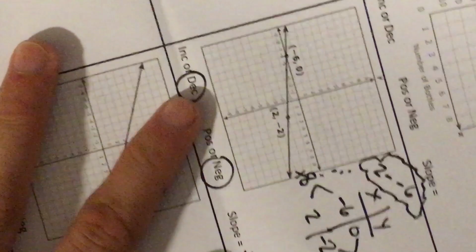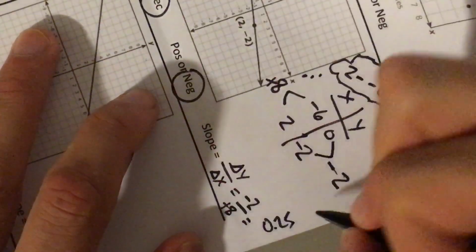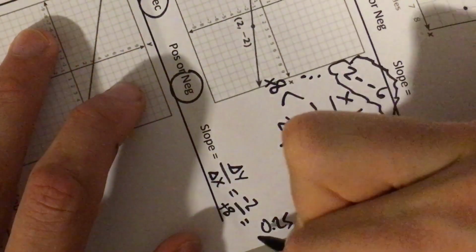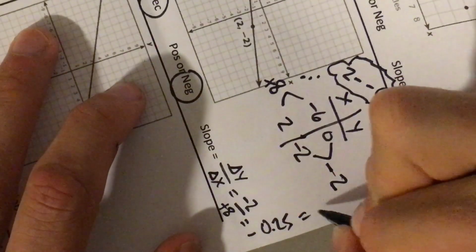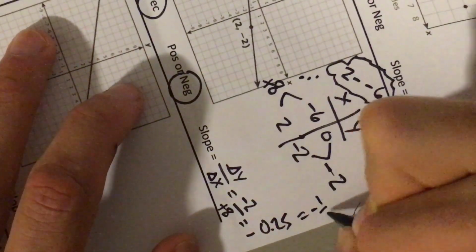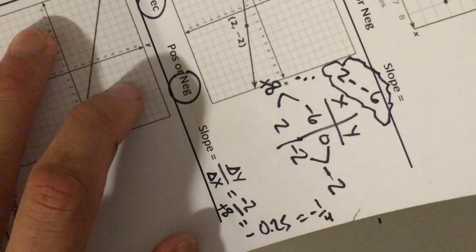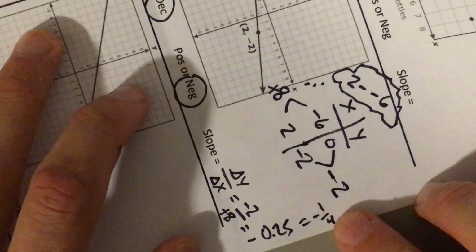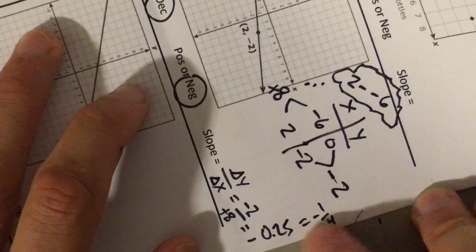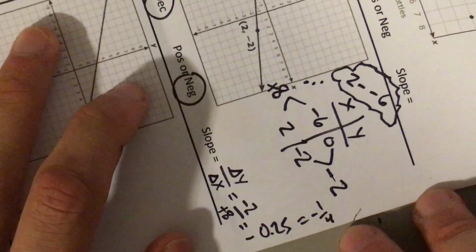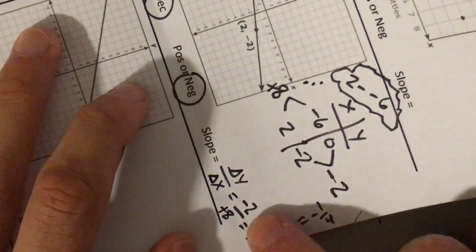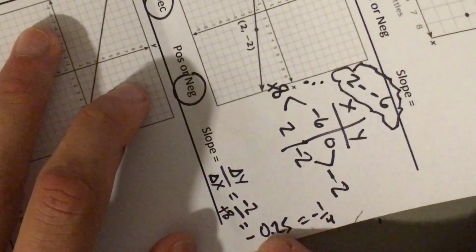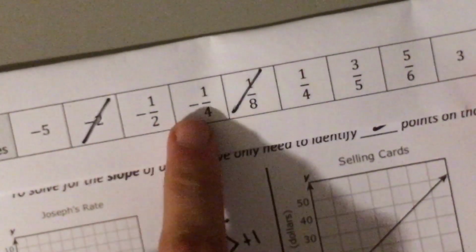So 0.25, and that would be a -0.25, but that would be the same thing as -1 over 4, right? There's going to be a trick I can show you as far as converting fractions to decimals on your calculators, but an easy way to do that too is just if you divided this, you get your decimal, leave it this, and then what you could potentially do is check your negatives and see which decimals would match up.